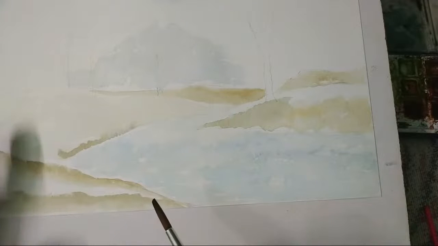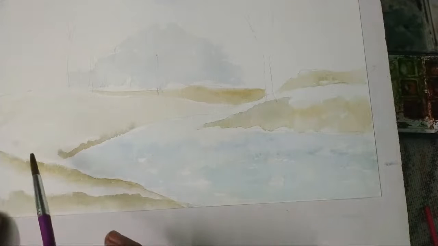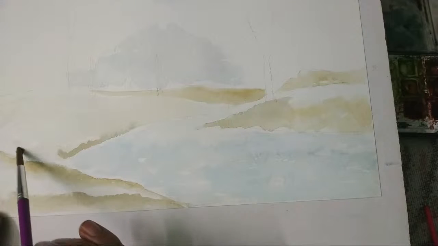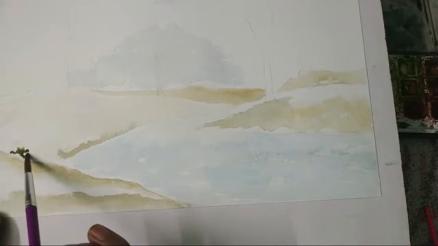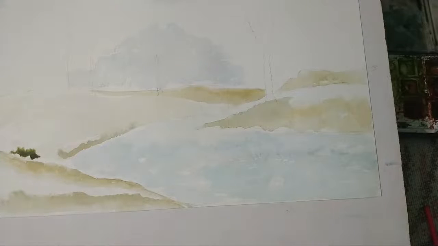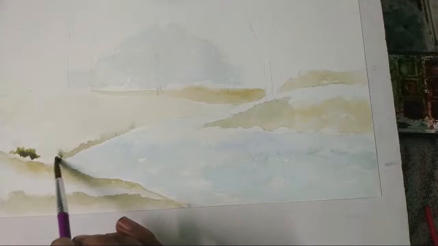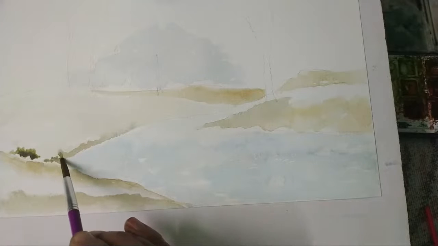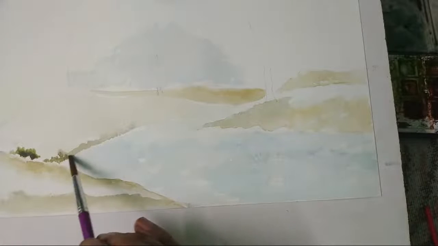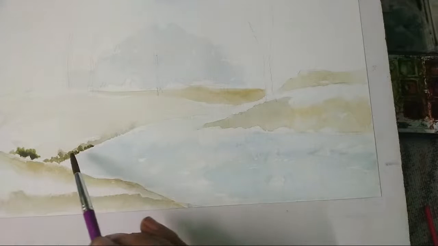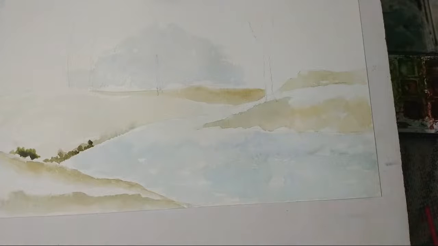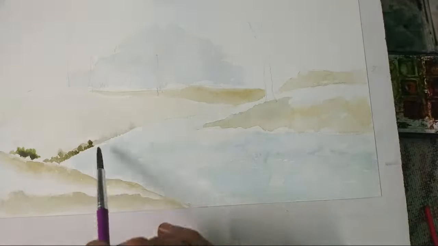Now this area has slightly dried. Now I am moving the brush and giving details side by side. So just have to move the brush softly, and the effect will be automatically taken off if you are moving the brush. You can watch the movement of the brush.